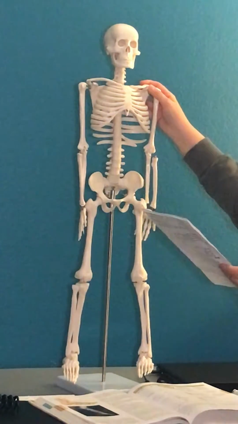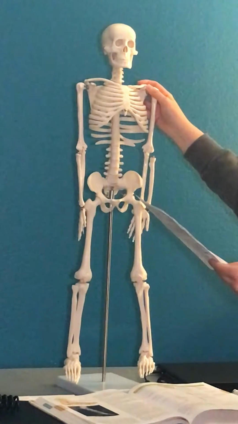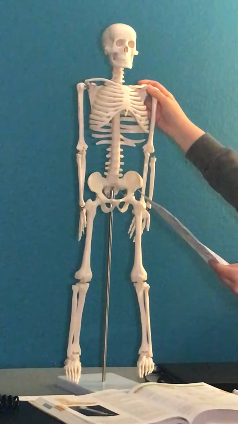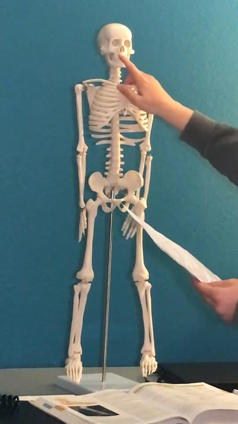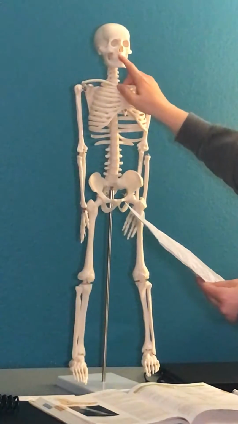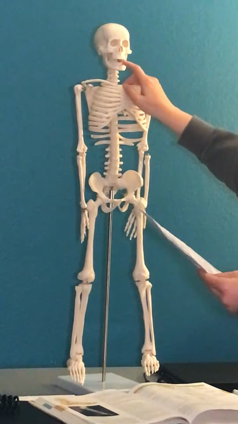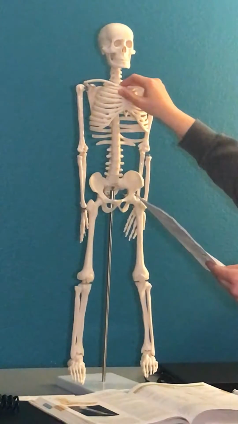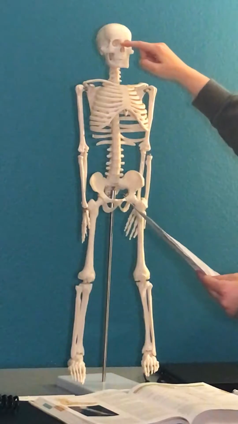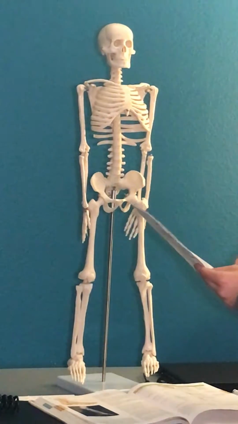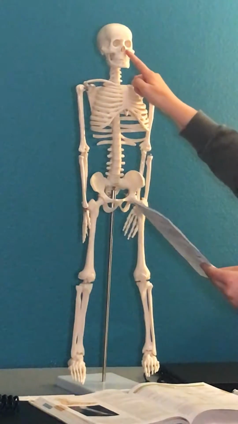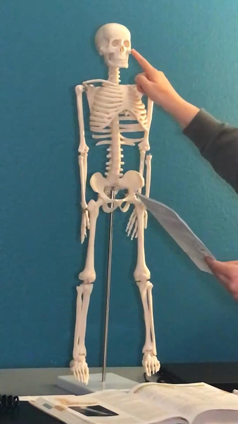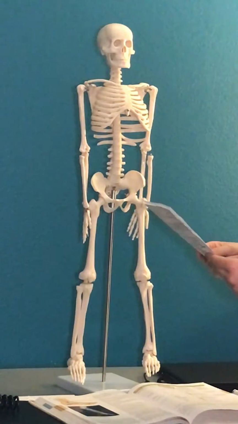And then we go to the facial bones, the maxilla and alveolar process. So the maxilla is the top of the face here, right here, and the alveolar process is the sockets that hold the teeth in. Nasal bone here. The zygomatic, that's these bones here, basically your cheekbones.